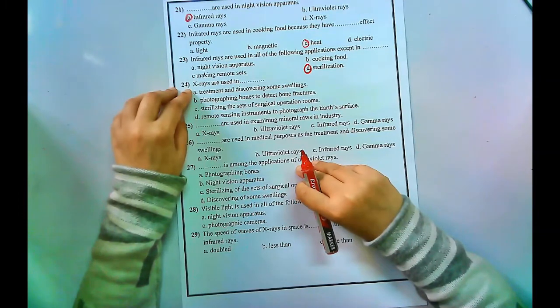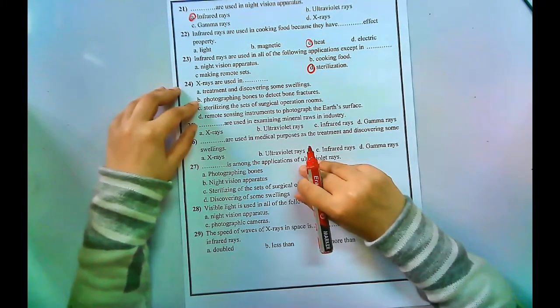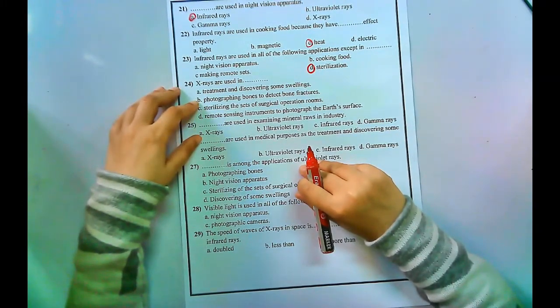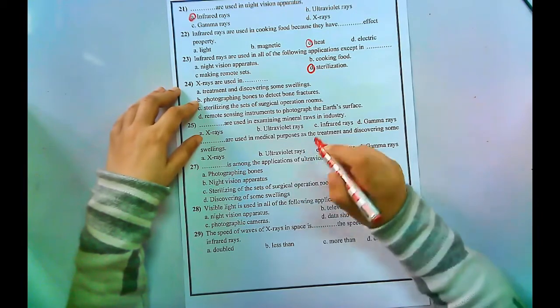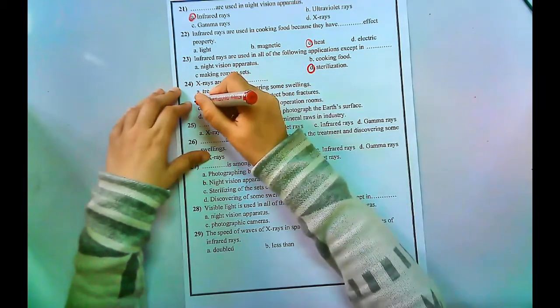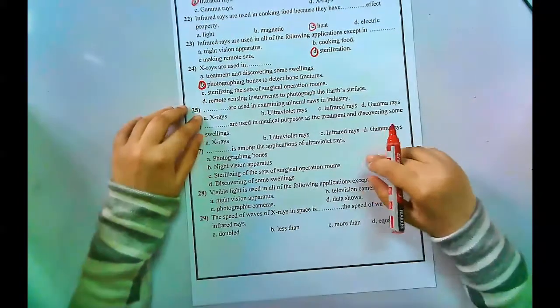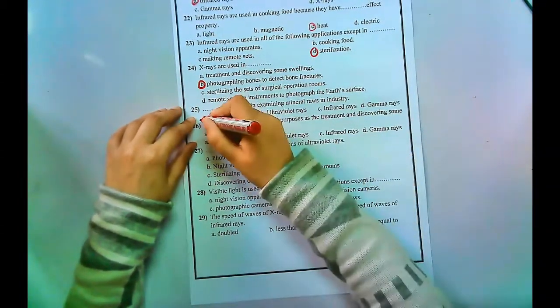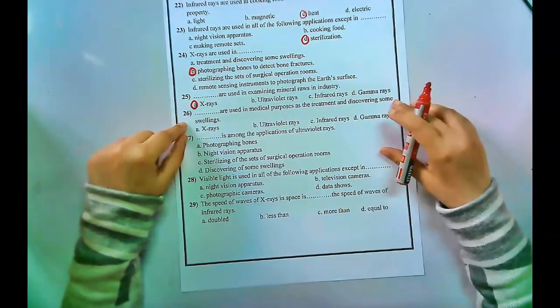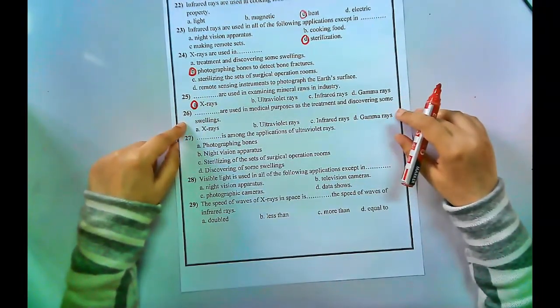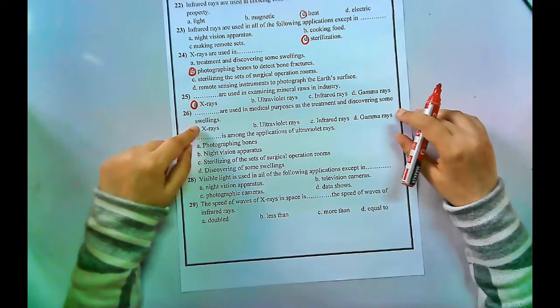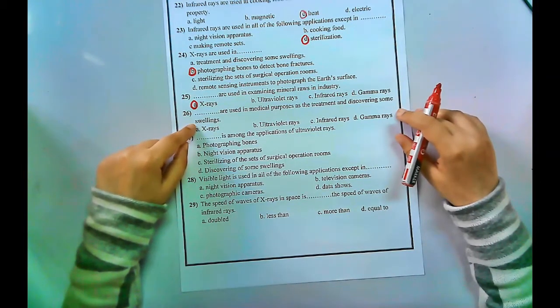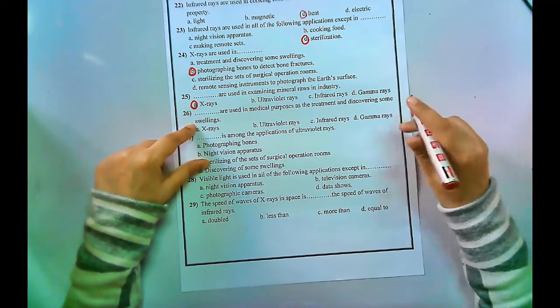X-rays are used in photographing bones. Bones, we photograph them by X-ray to detect bone fractures. What is used in examining mineral raw in industry? Also X-ray. What is used for medical purposes, to treat and discover some swelling or tumor? When we hear swelling or tumor, this is gamma ray.